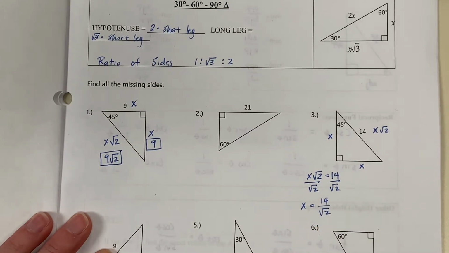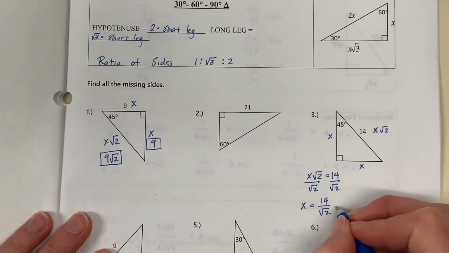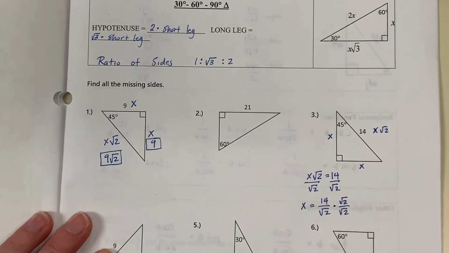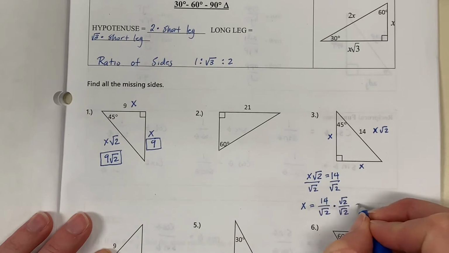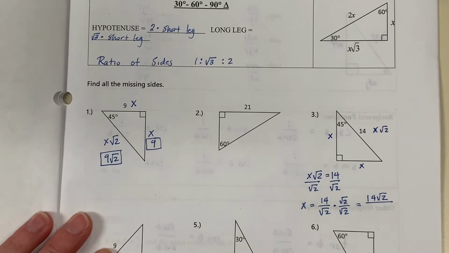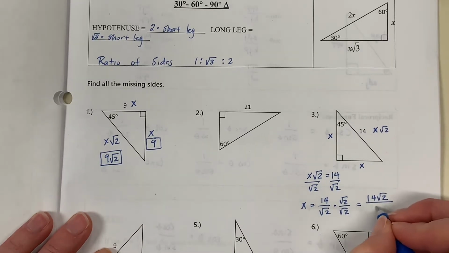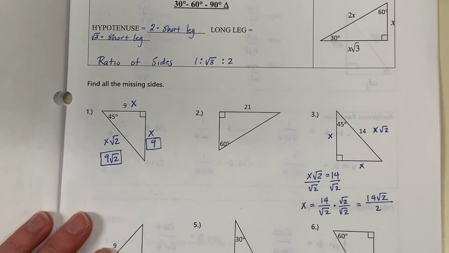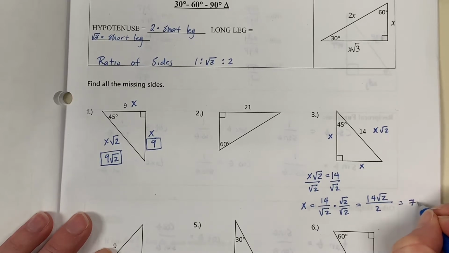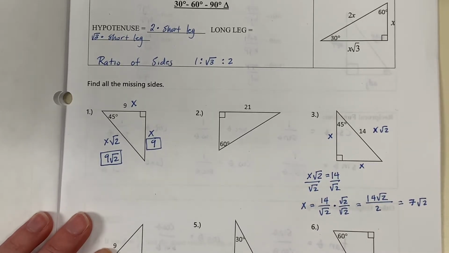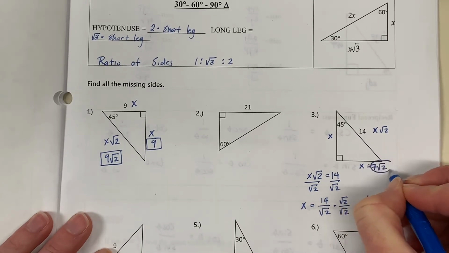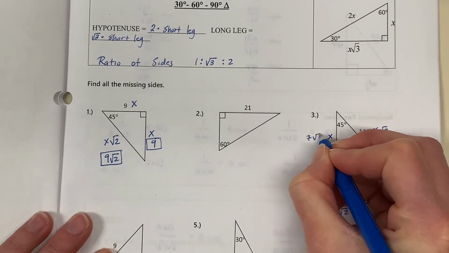We cannot have a radical or a square root in the denominator, so I'm going to multiply the numerator and the denominator by radical 2. This is called rationalizing the denominator. So 14 times radical 2 is 14 radical 2. The square root of 2 times the square root of 2 is the square root of 4. The square root of 4 is 2, so my denominator is 2. Finally, I can divide 14 by 2, which is 7. So x is equal to 7 radical 2. So I know that this length is 7 radical 2, and the left side is also 7 radical 2.